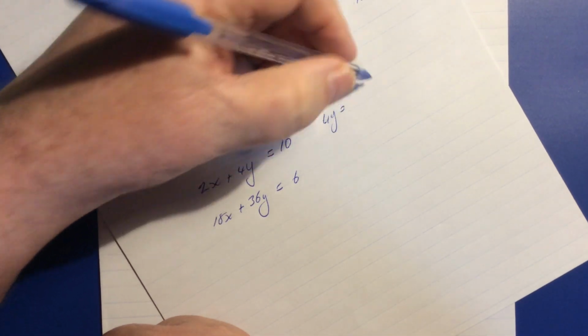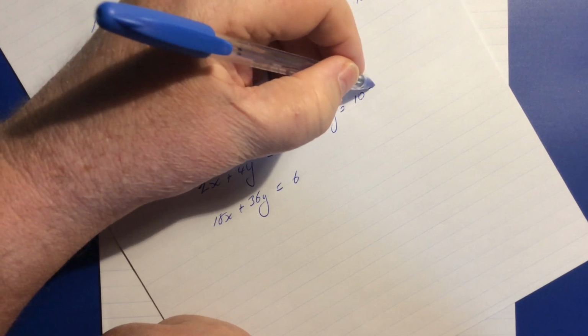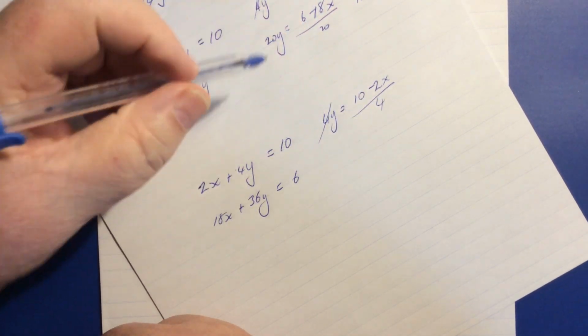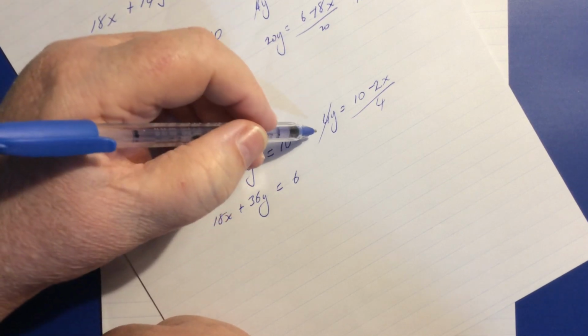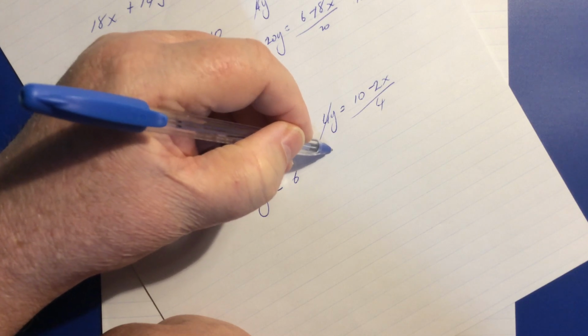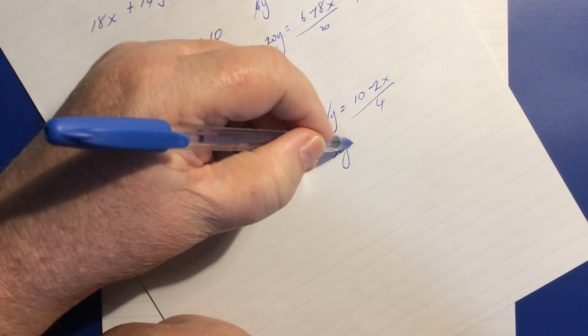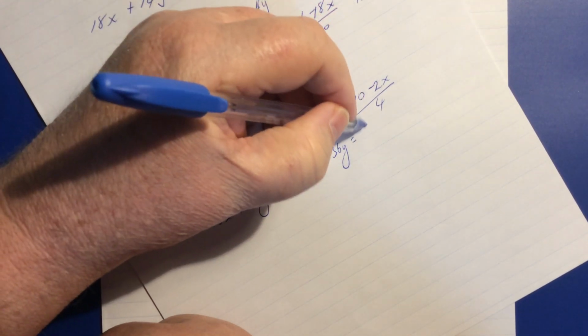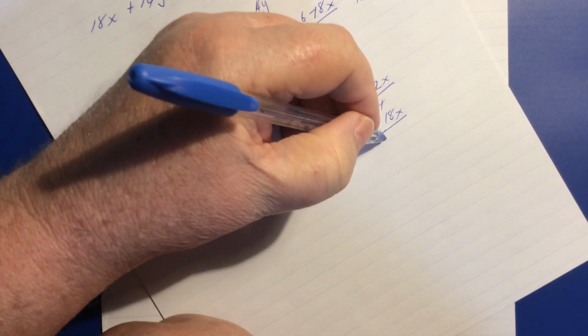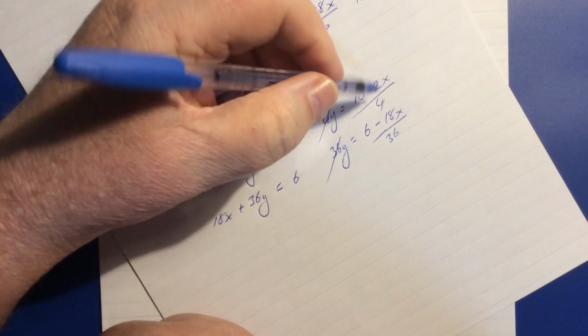4y equals 10 minus 2x, and we're going to divide that by 4 and get rid of the 4y. 36y equals 6 minus 18x, that's all on 36. Cancel that.